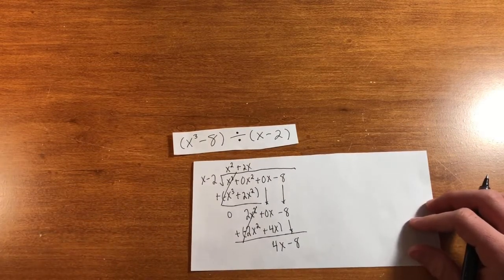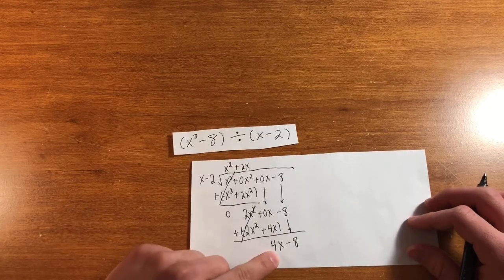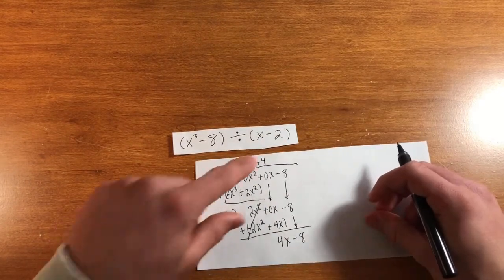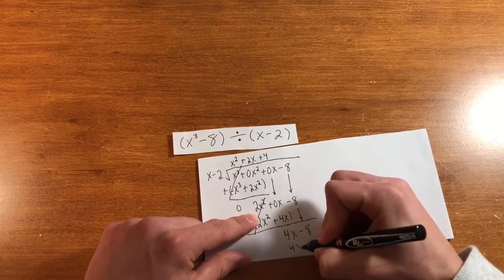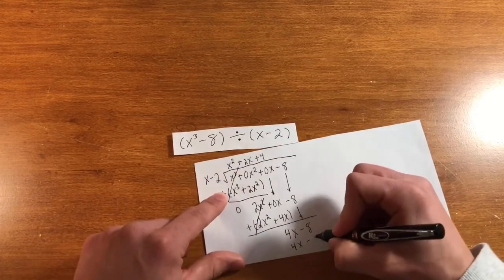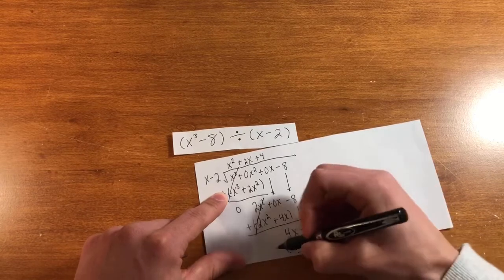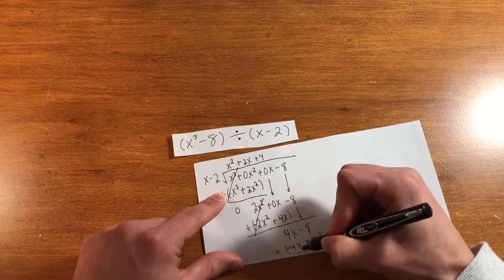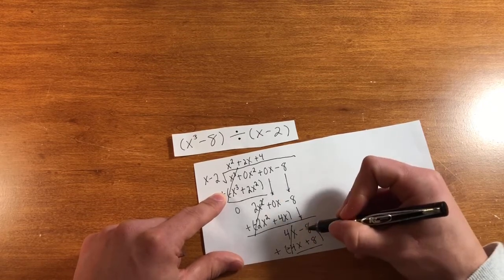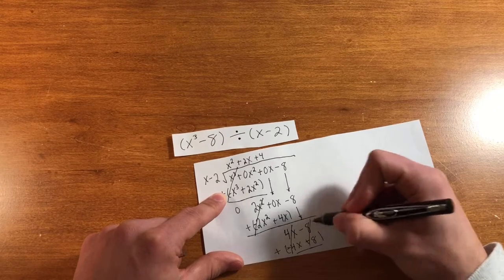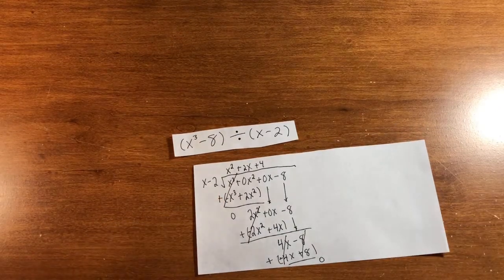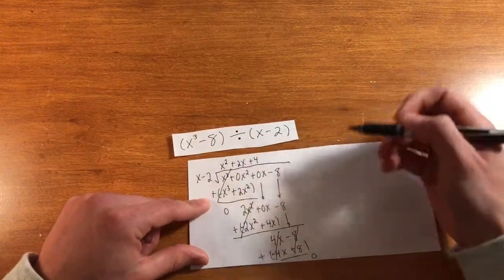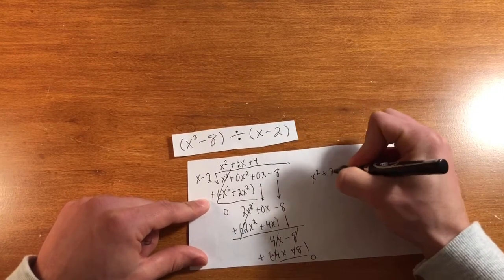Now, again, same steps. Divide, multiply, subtract. Divide. 4x divided by x is plus 4. Multiply. X times 4 is 4x. Negative 2 times 4 is negative 8. Subtract. Parentheses, subtract. Bring that negative in: negative, positive. 4x minus 4x is 0. Negative 8 plus 8 is 0. So now I have my answer. Sorry, this is on a slant here, a little sloppy, but you get the idea. So my quotient, or my answer here, is x squared plus 2x plus 4.